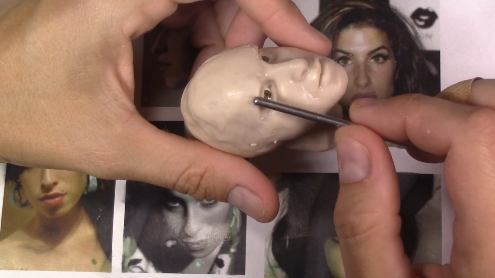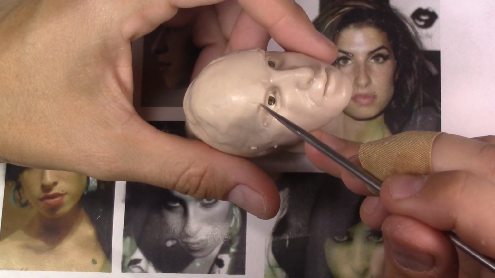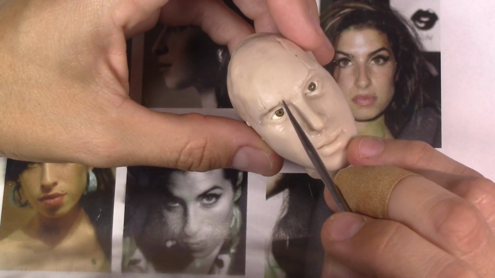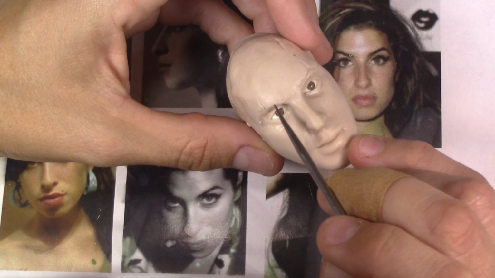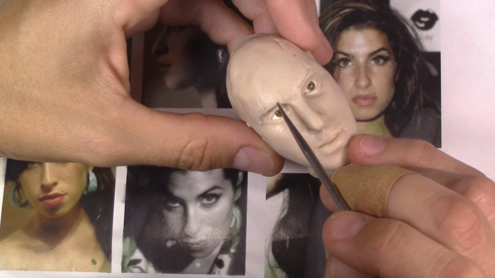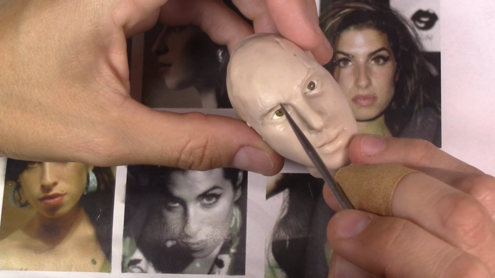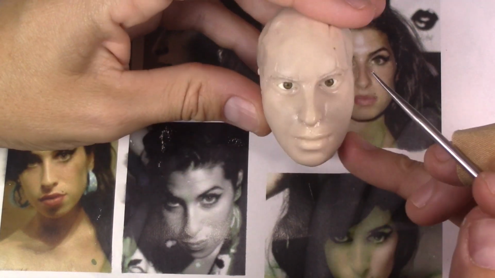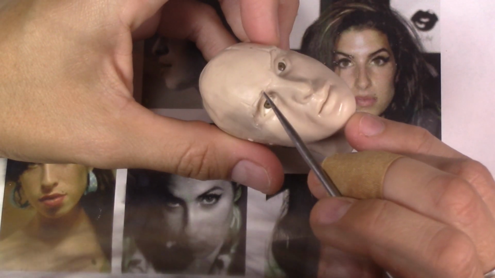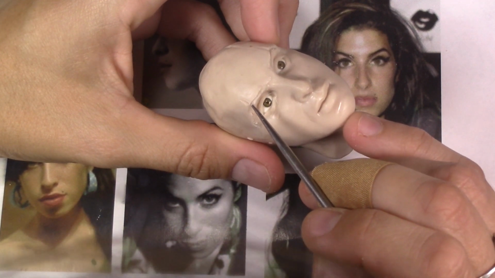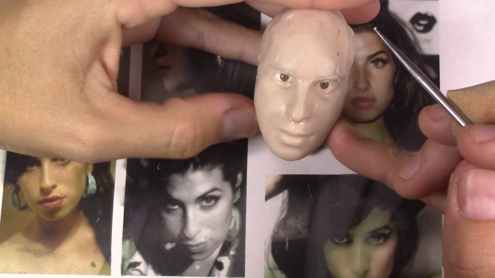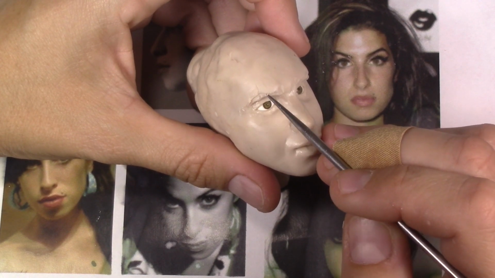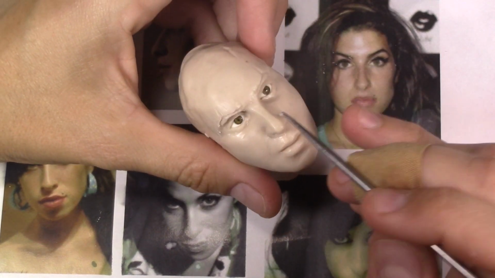It was too far apart. It's here. And her eyebrow is about here. And it goes there. And here. Right? Alright, that helped.